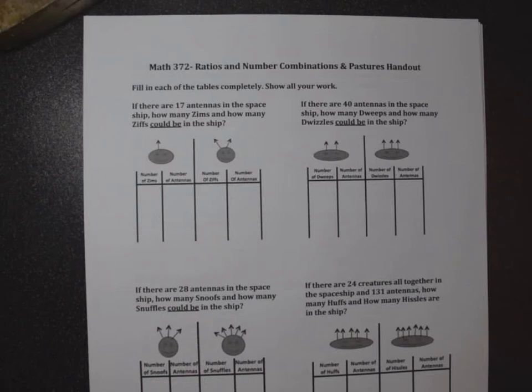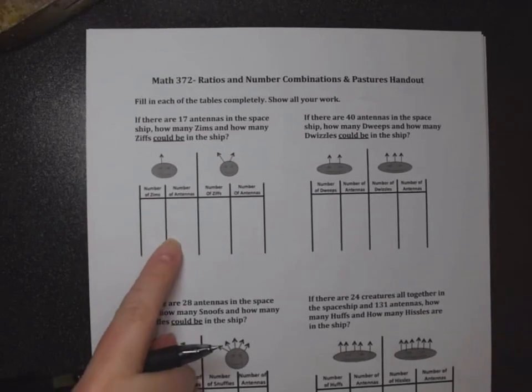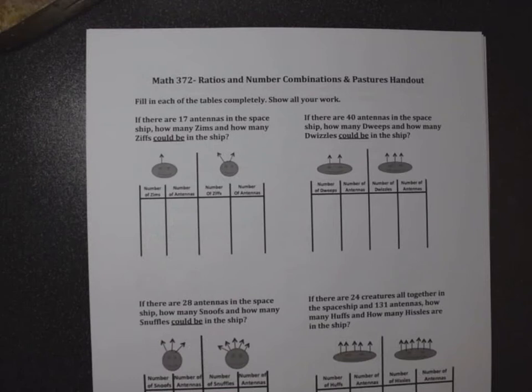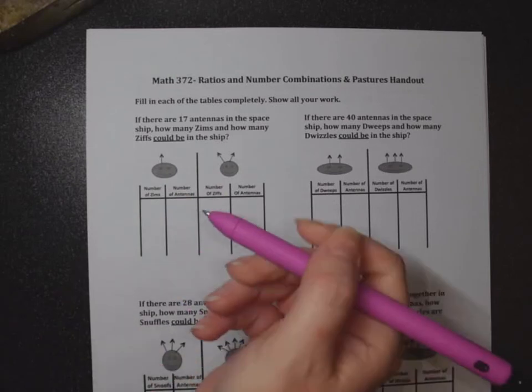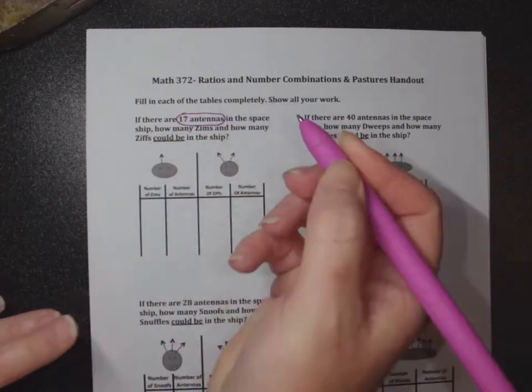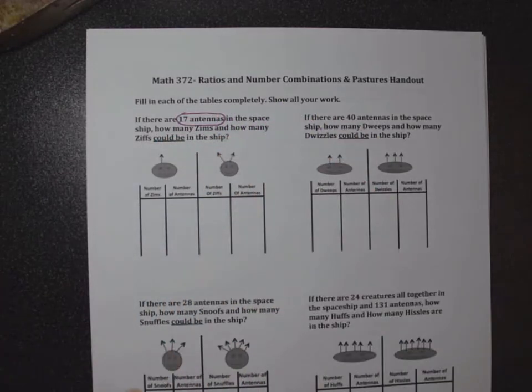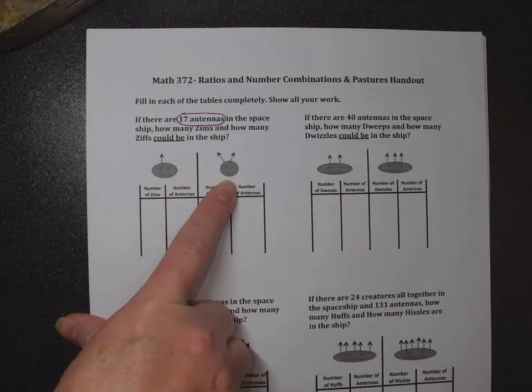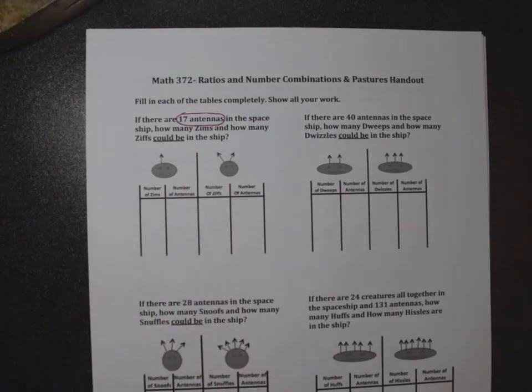All right, so let's look at these and look at maybe the difference between these and what we did before. So here we have a table where we have two unknown values. I wanted to make sure that we looked at some like this too. Notice in this one there are 17 total antennas. That's all we know. And so then how many Zims and how many Zifs, that's what we're calling these weird little alien creatures, would be on the ship.